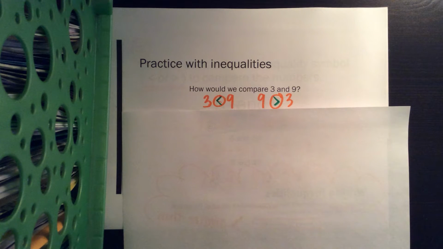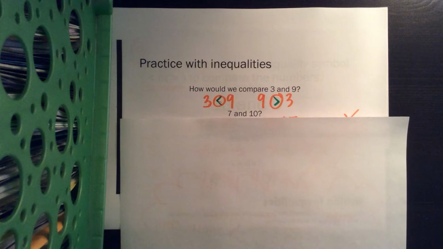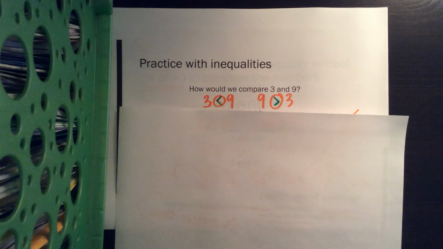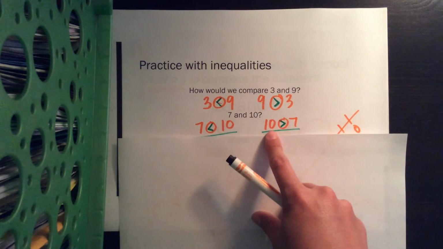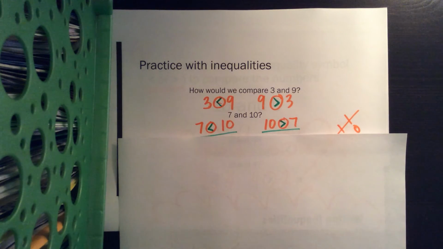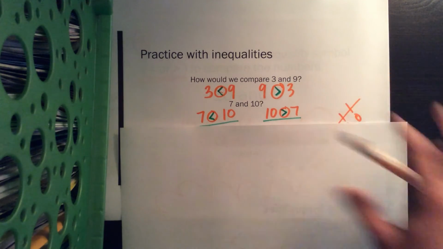We have 3 more examples, and then you're going to do 3 problems on your own. 7 and 10. Which one is larger? If I'm thinking of money again, if Roland has $10 and Patrick has $7, who has more money? I think Roland has a couple more dollars. So 7 is less than 10, or 10 is greater than 7. It should be written both ways, please.